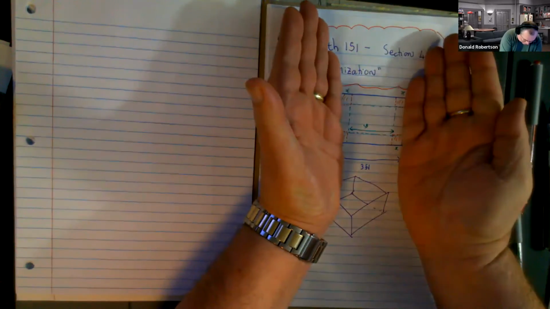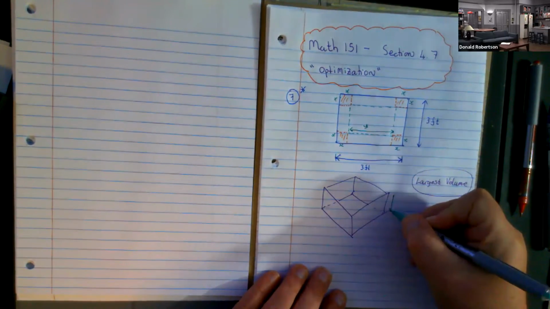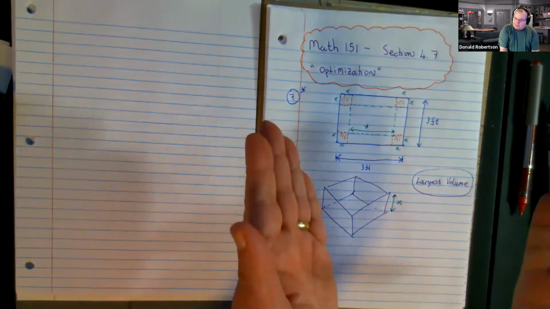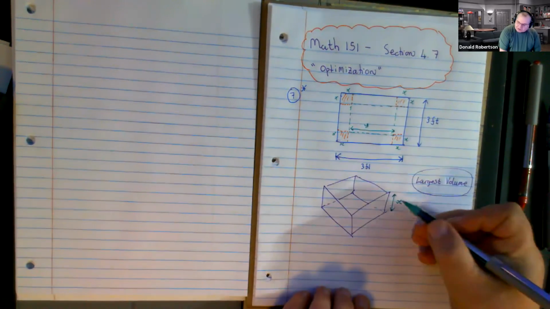When you cut the corners and you bend them up, won't the height of the box be X? Do you see what I'm saying? The height is X.